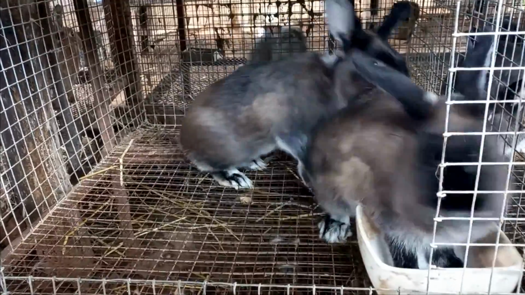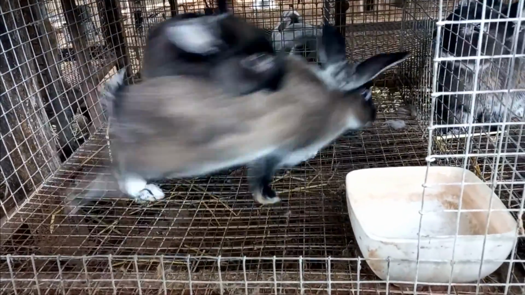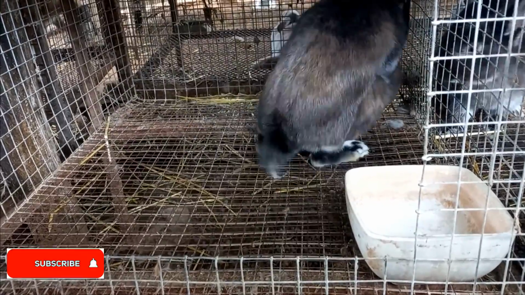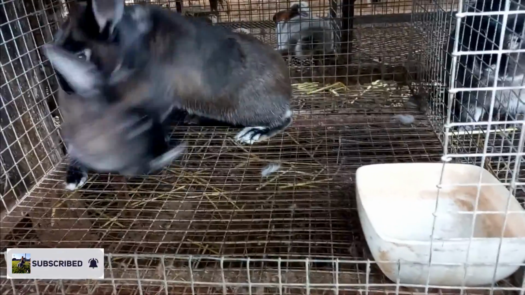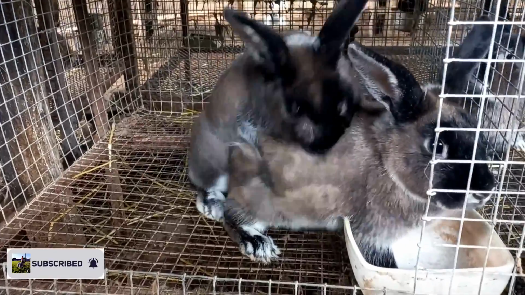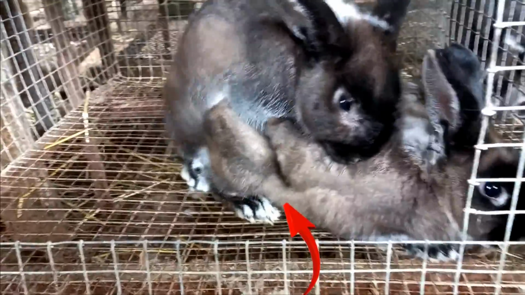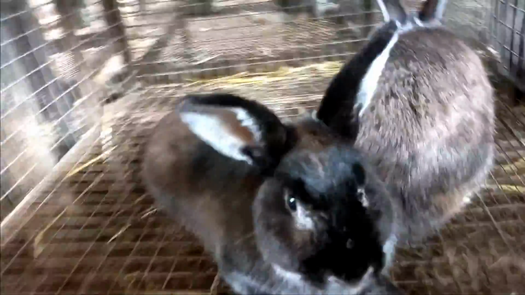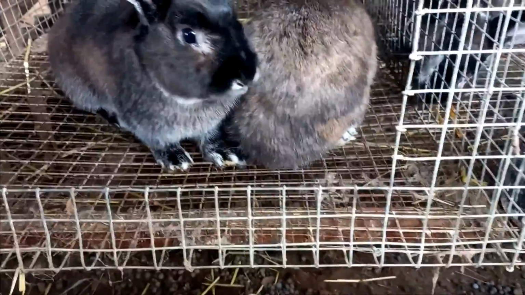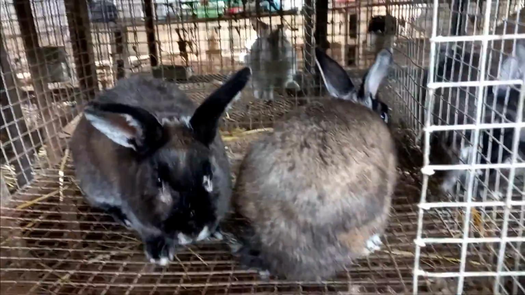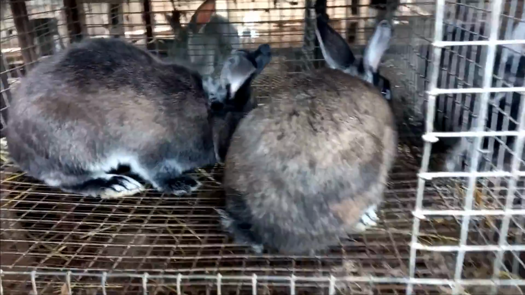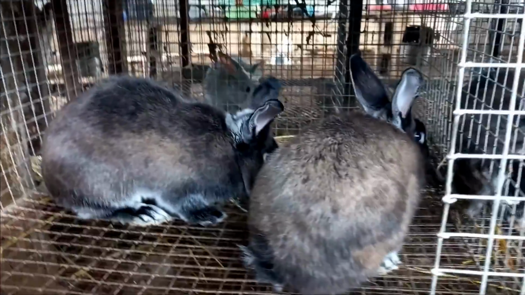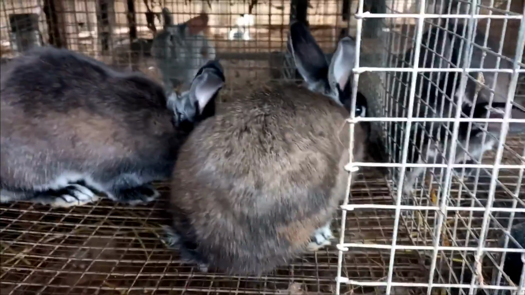But this one, I'm sure that she's not pregnant. She's just been difficult to be bred. I'm going to give him a chance to keep running around with her. She has to lift her back a bit. Yeah, that's it. So that's a successful mating there. She was just playing hard to get. I'm going to leave her a bit here inside the cage.